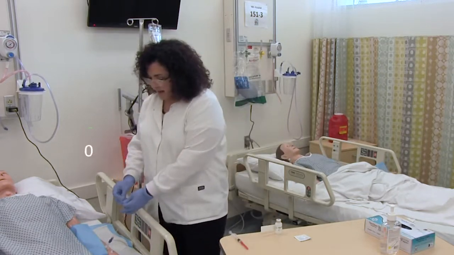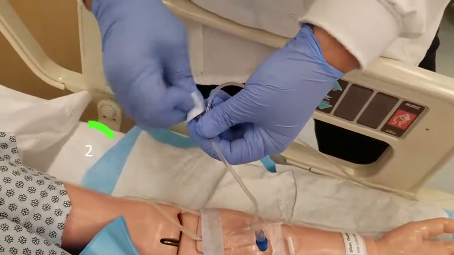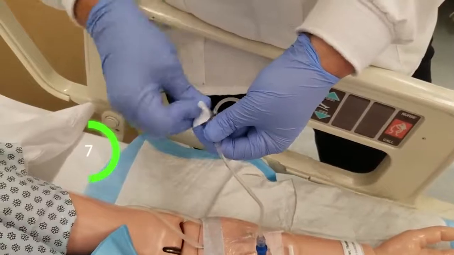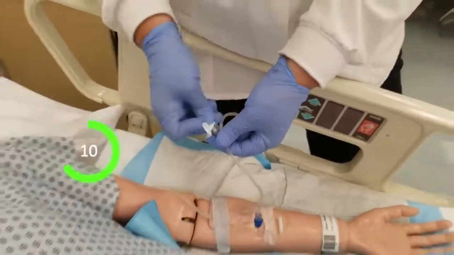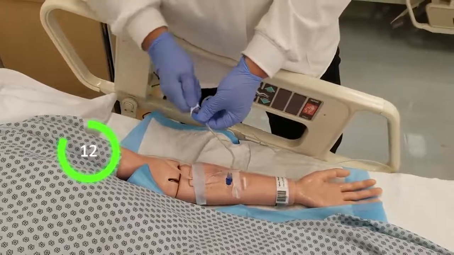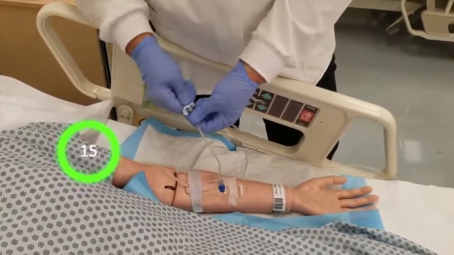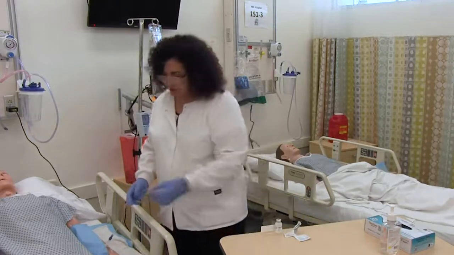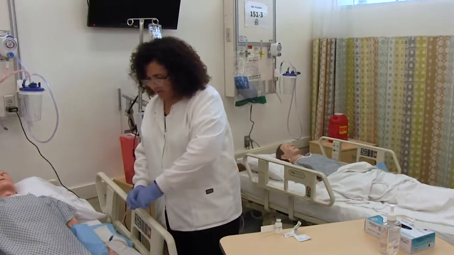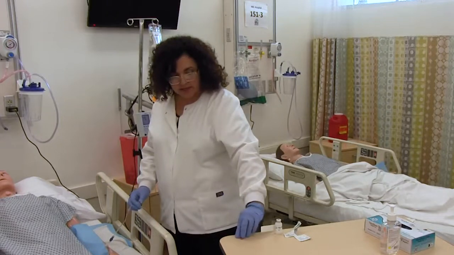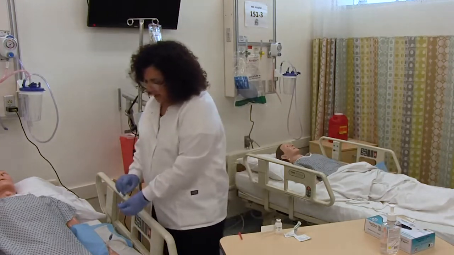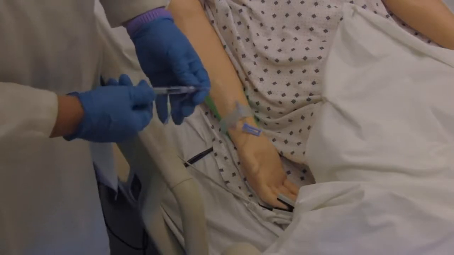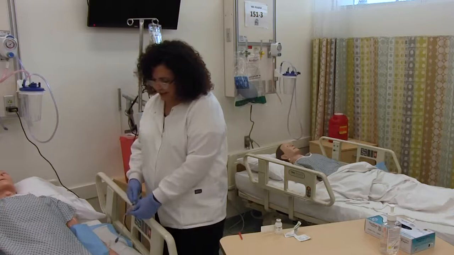So I begin by scrubbing the Y site closest to the patient, and this is where our IV pushes will go. So we do a 15-second scrub. Okay, and then once we do that, we're going to take off that fill needle, and that will go into the sharps container, and we're going to push and twist to attach our medication to the Y site.